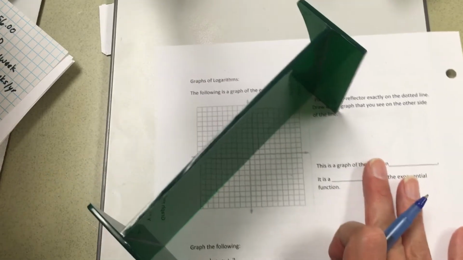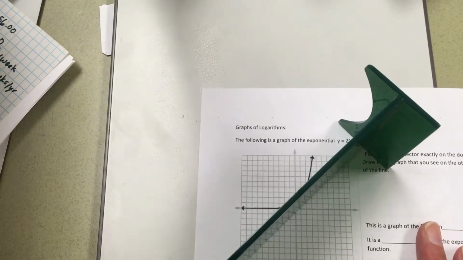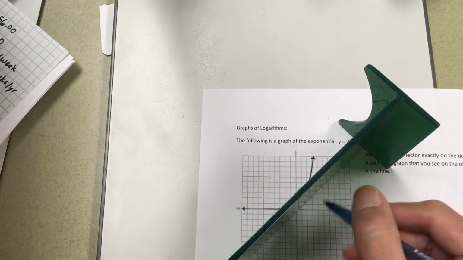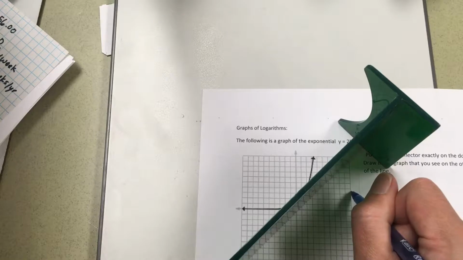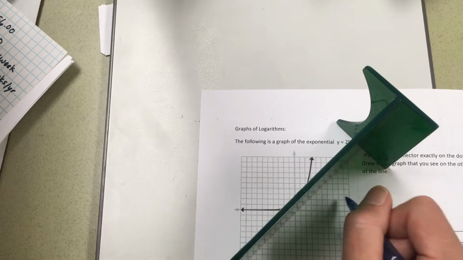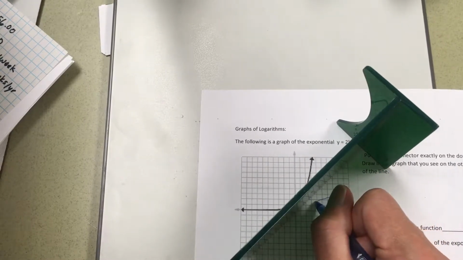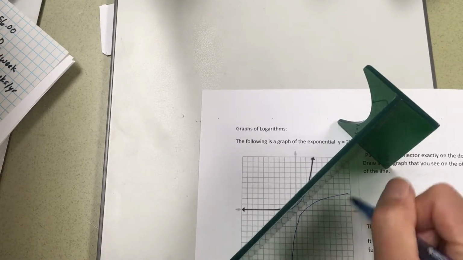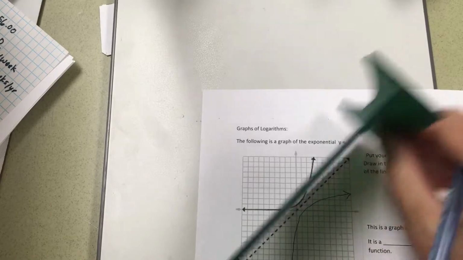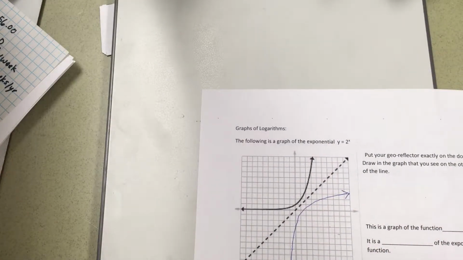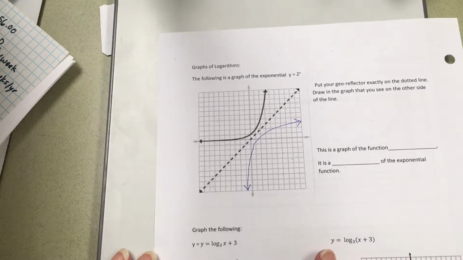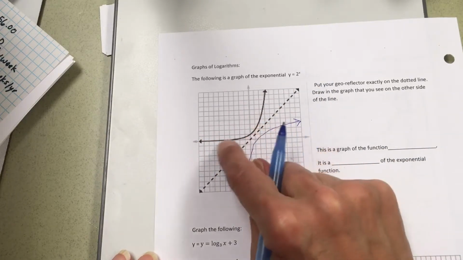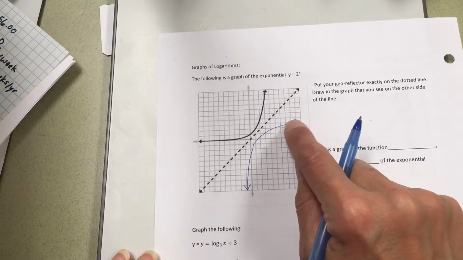I do have to move my paper a little bit so I can see it. If I look in on the left side, I should see a graph starting to form on the right side. So I'm going to take my pencil and trace that graph that I see. It doesn't have to be perfect because I'm just tracing, but notice how that came out pretty well. So if an exponential graph, which we've done quite a few of now, looks like this, a logarithm graph should look like this.